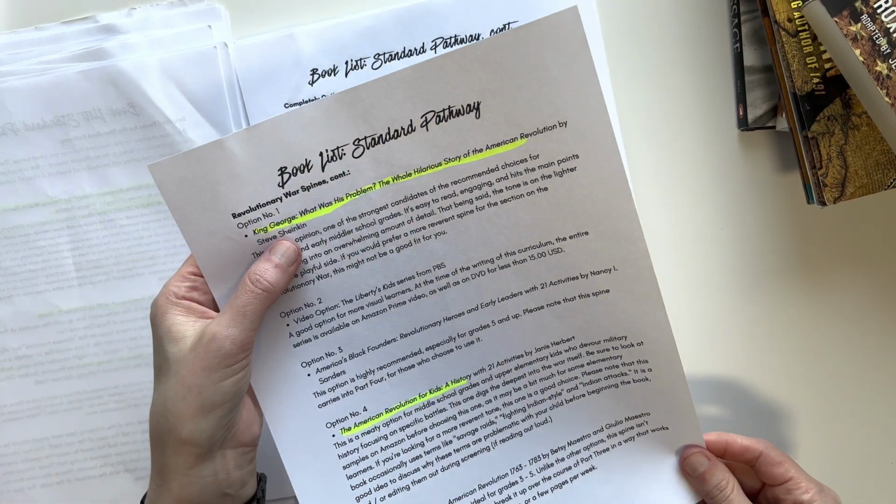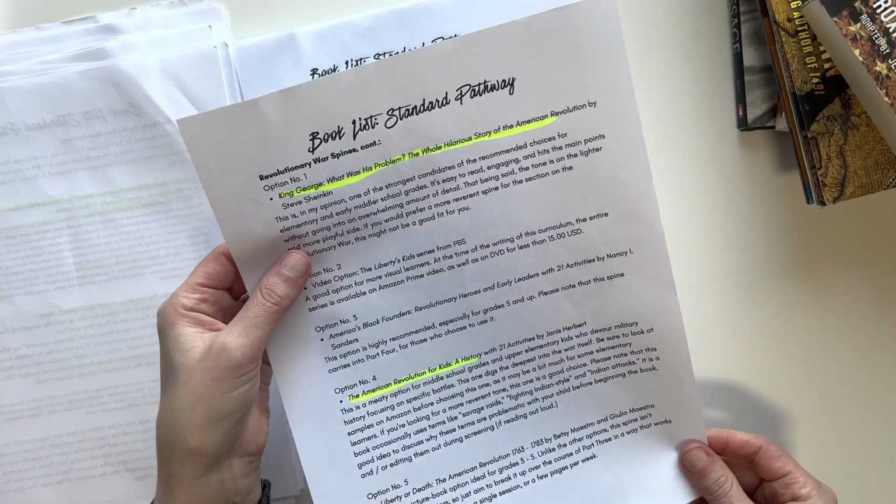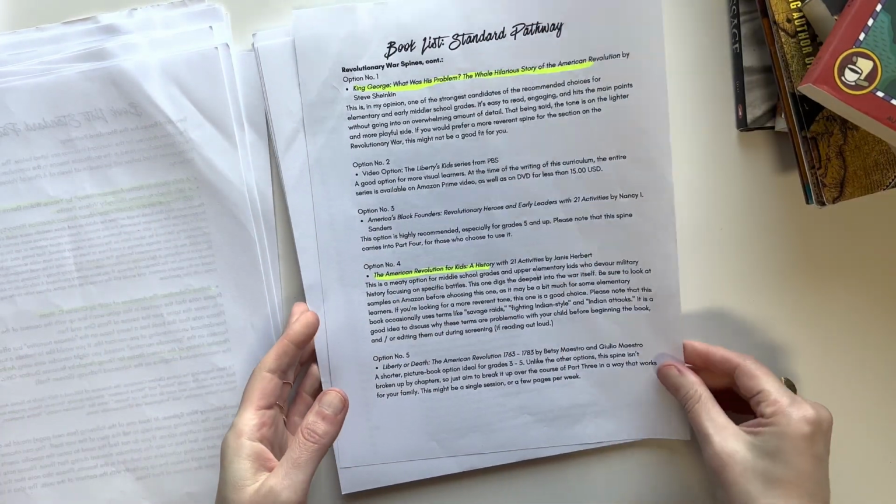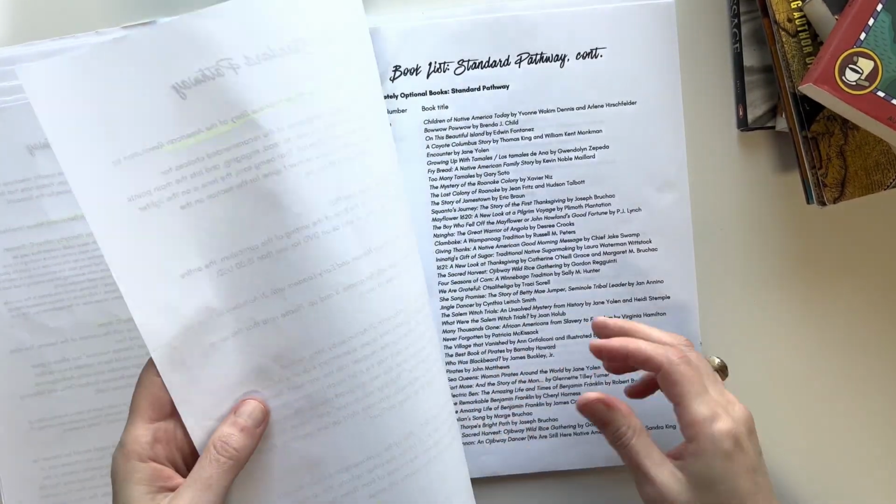We also bought King George: What Was His Problem? The Whole Hilarious Story of the American Revolution. Okay, so those are the books that I still have that we bought.